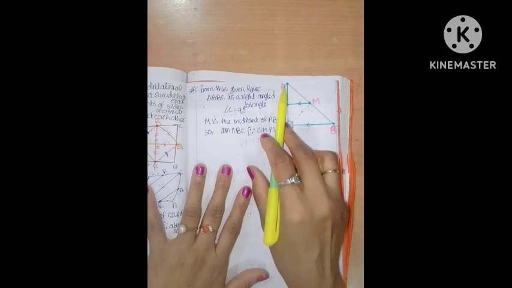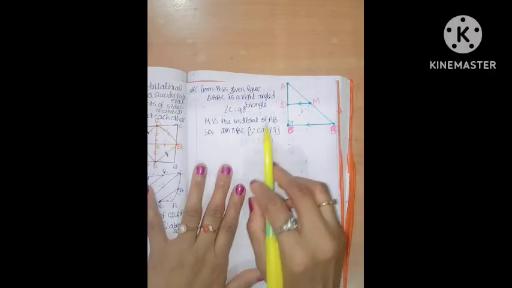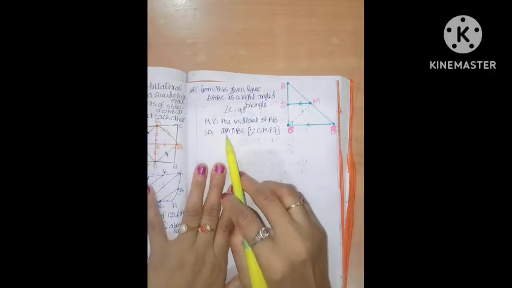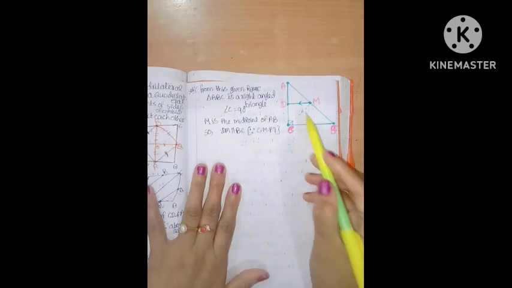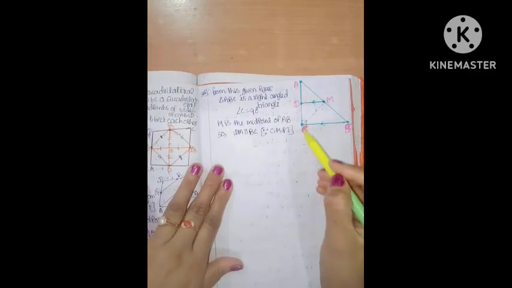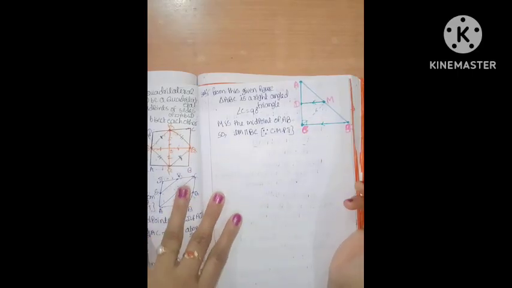Means D is the midpoint of AC. So by the converse midpoint theorem, using these two parallel lines, D is also the midpoint of AC.